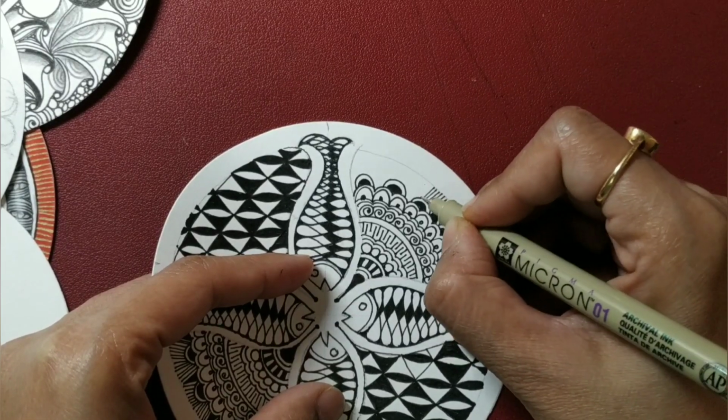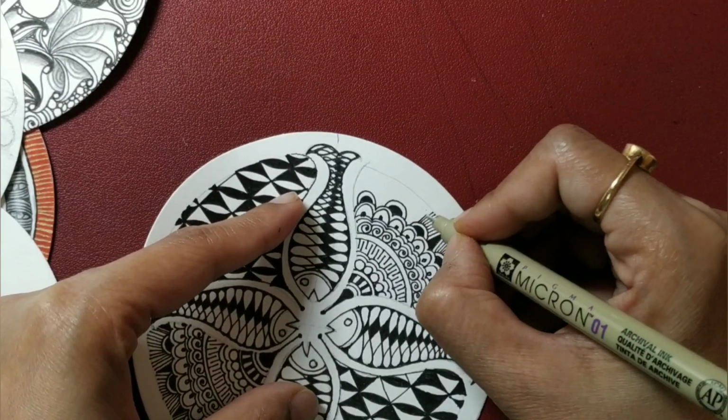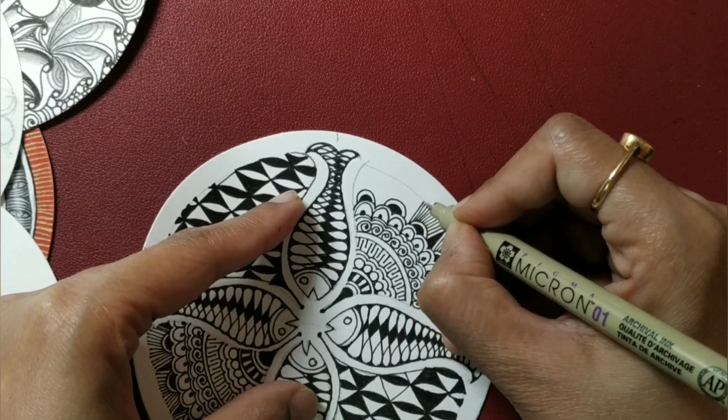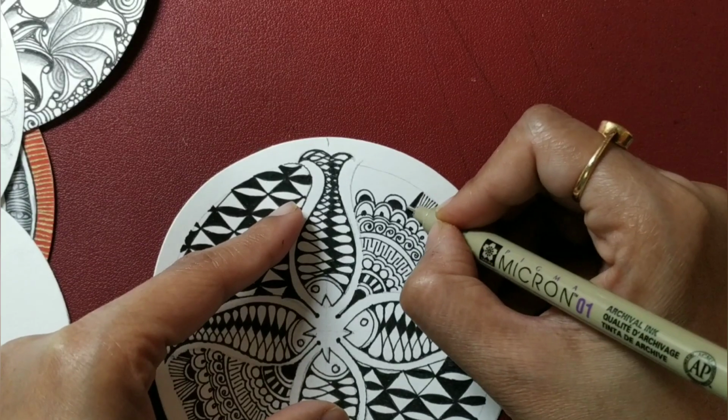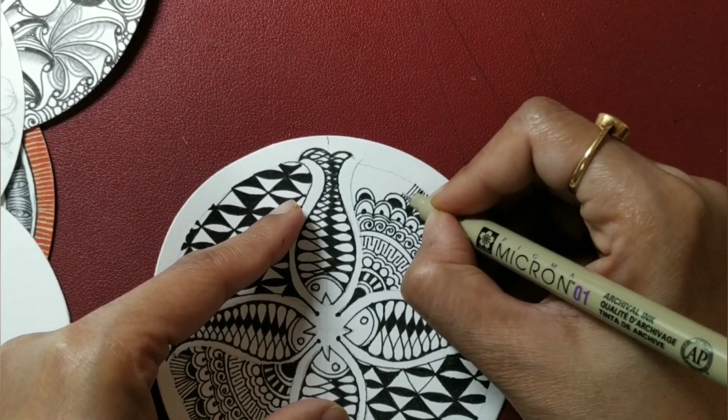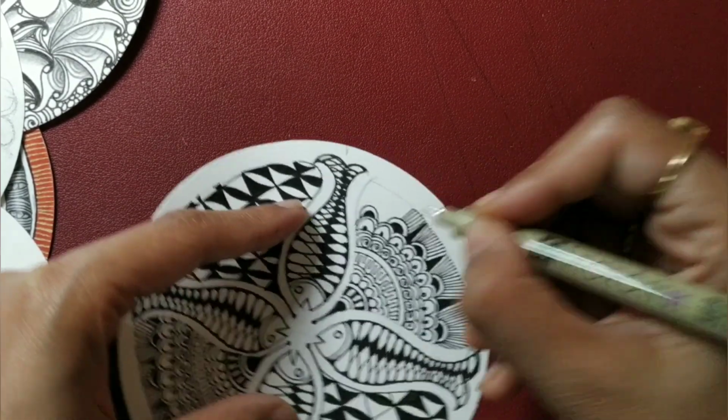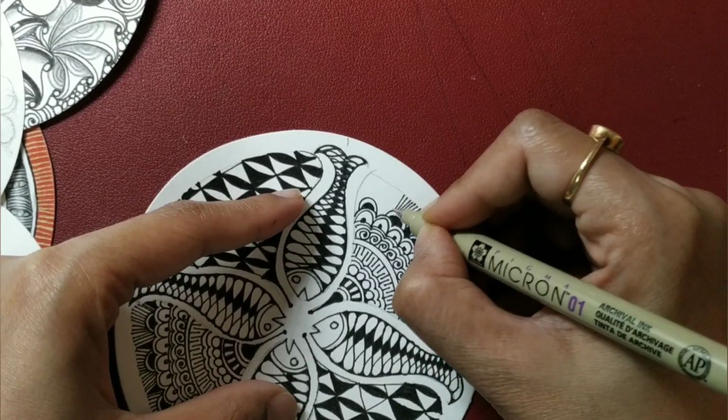Continuing with the same exercise. Footlights has beautiful line work. It's a great meditation.